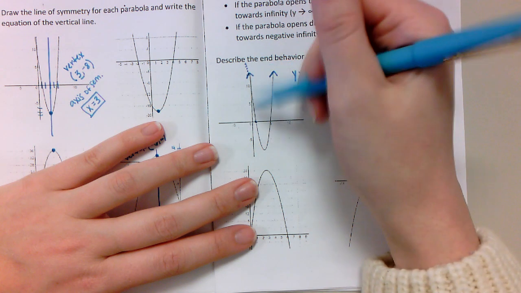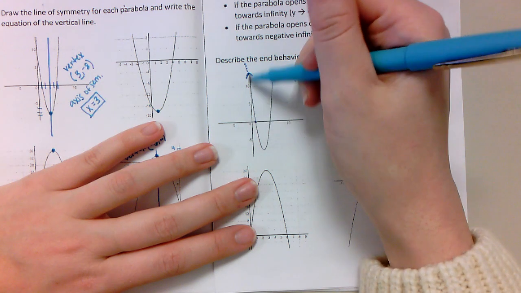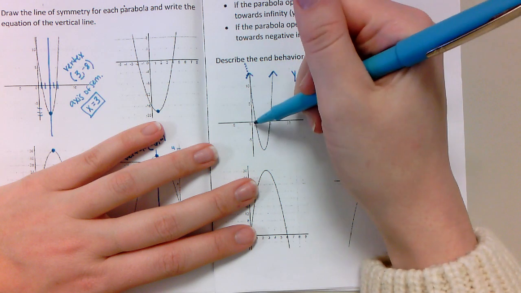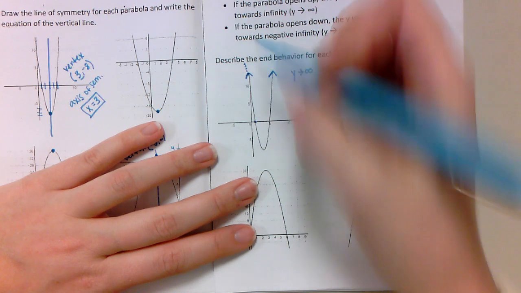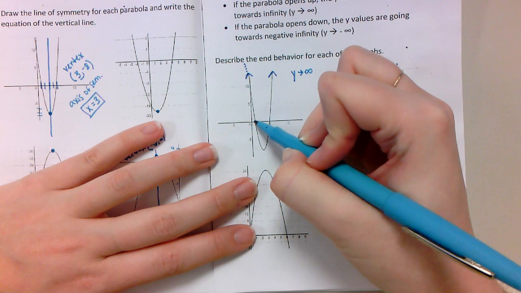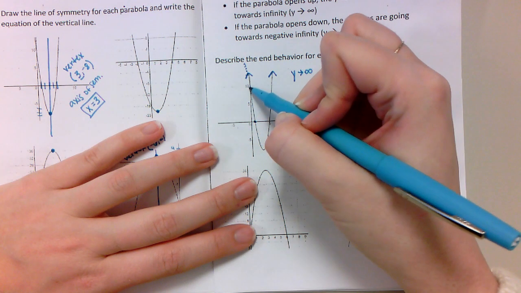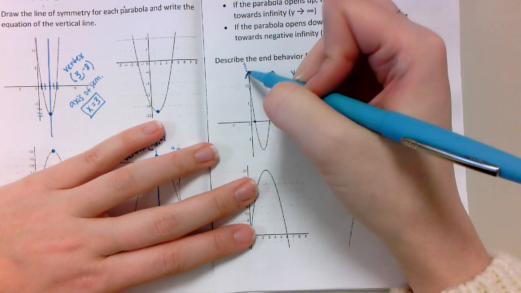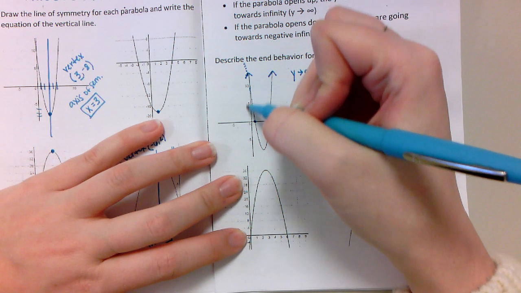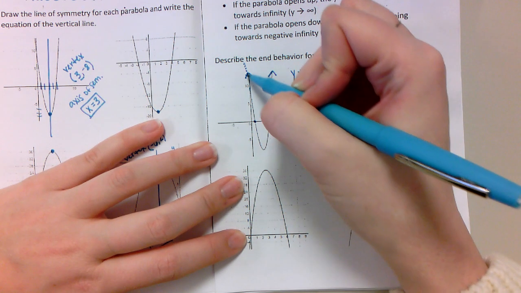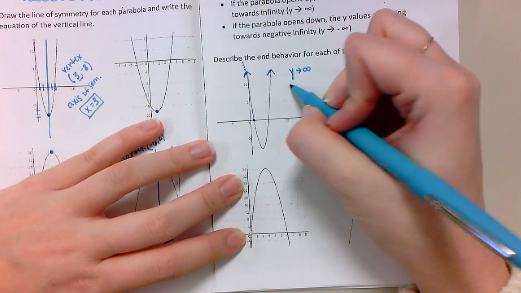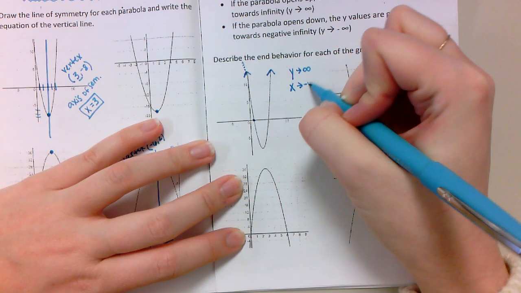To get from here to here, I go left. I am going up. I am using positive y values, but my x values are actually getting lower. My x value here looks like it's 1. My x value here is clearly 0. My x value here is negative 1. So as I keep moving left, I'm actually going to the negatives for my x values.